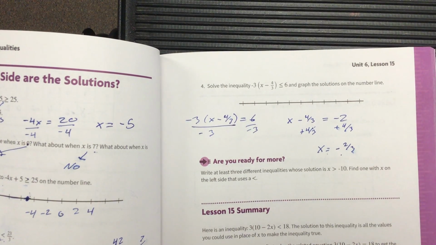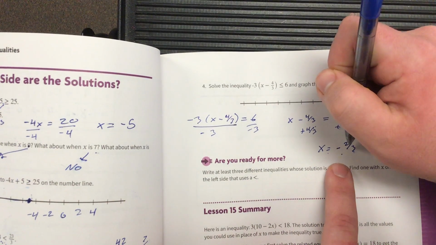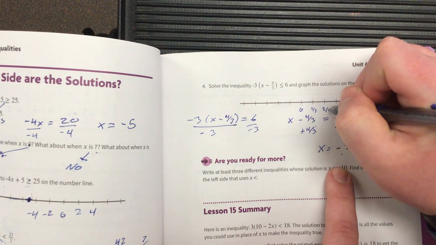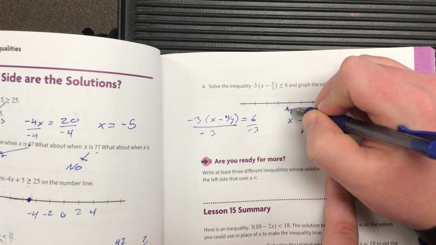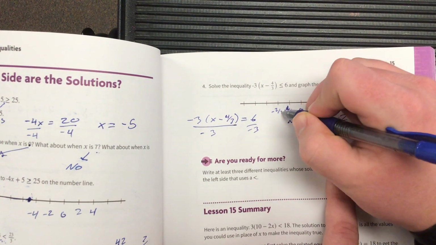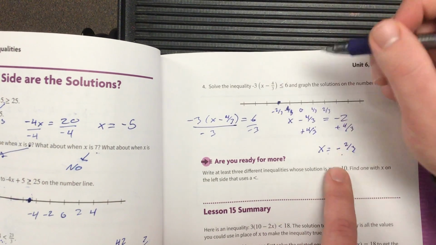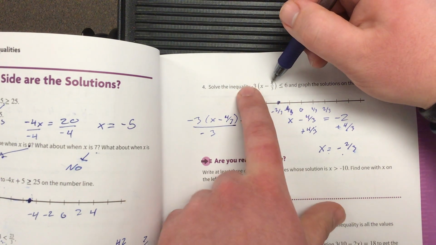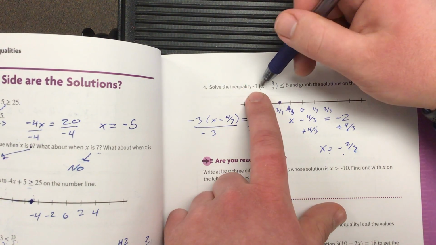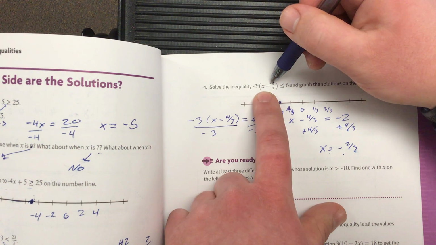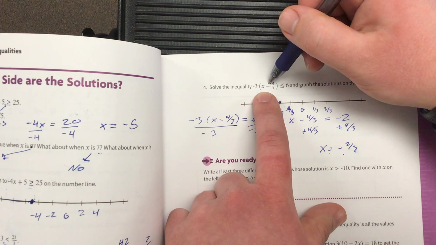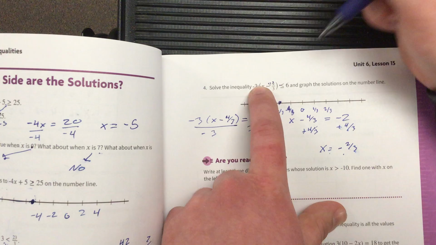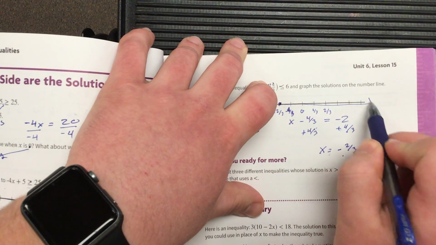All right. So now we know our circle is going to be at -2/3. What kind of circle am I going to have? Closed, because we're going to include. All right, so we go to -2/3. Closed circle there. Let's plug in 0. What's 0 minus 4/3? -4/3 times 3. It's going to be 12/3. It'll be positive, right? So +4. +4 less than or equal to 6. Yep. So 0 is included, so we go to the right.